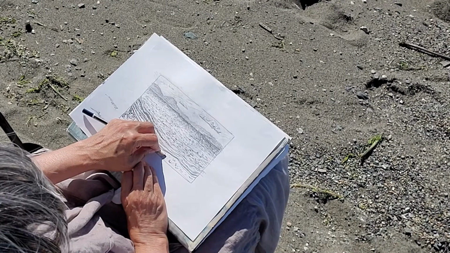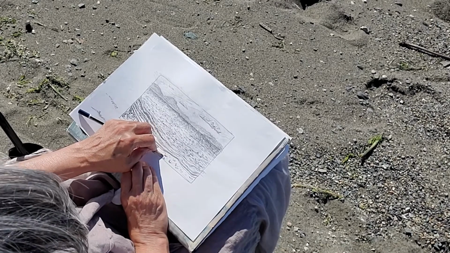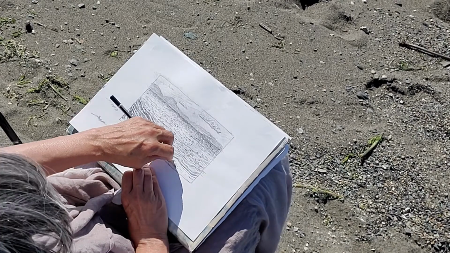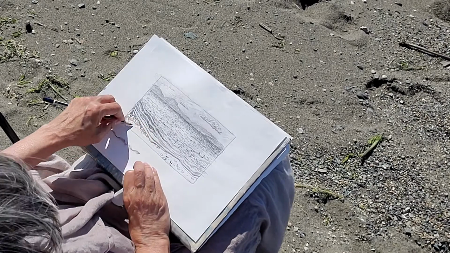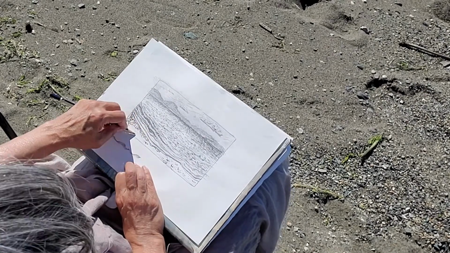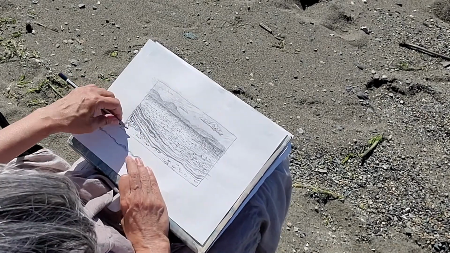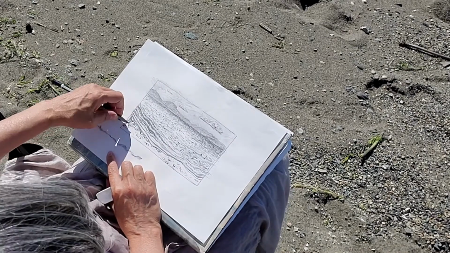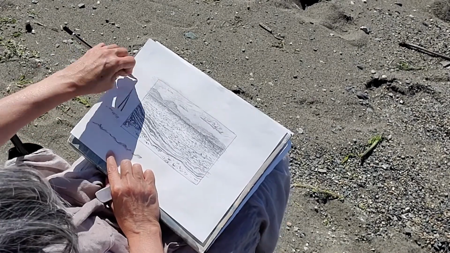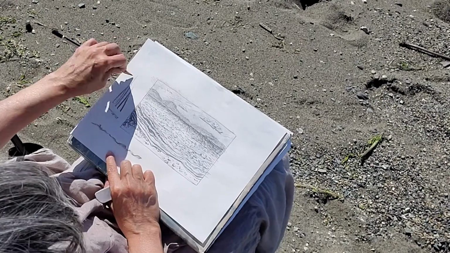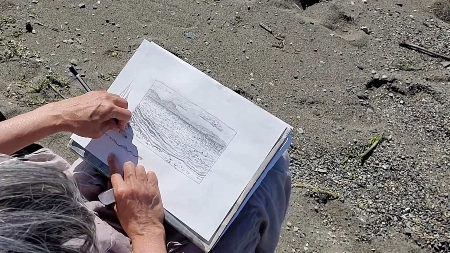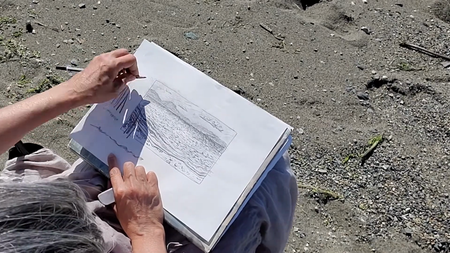Sometimes to create a rock, do a little shadow and then make a shape on top, do some dots. And I'm also going to add some of this grass that I see here. And I'm going to go like this because it's quite thick seagrass. And I'm going to go right off the page.